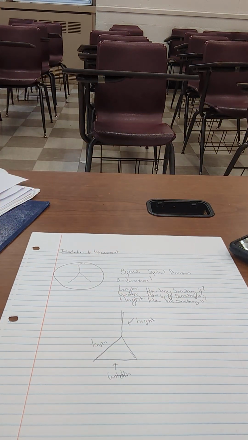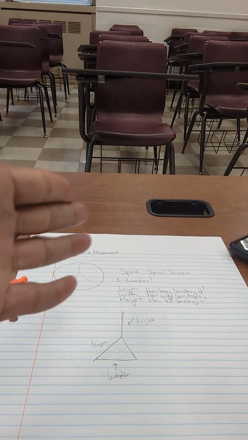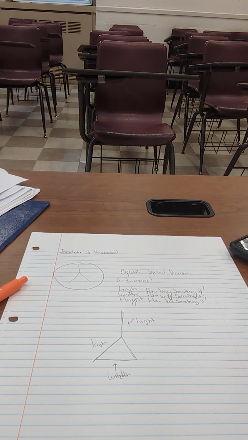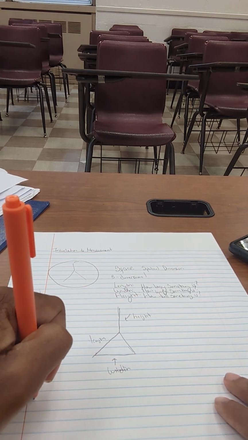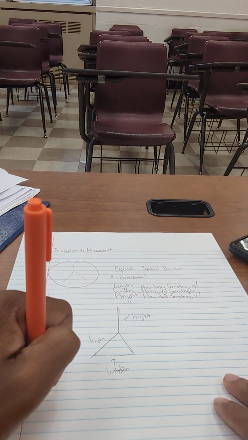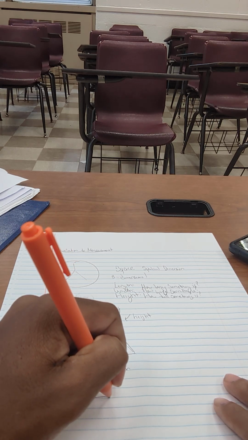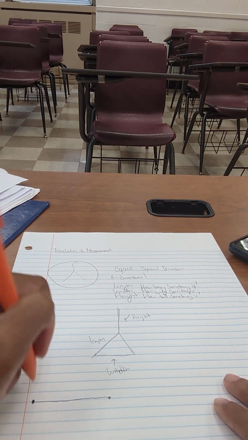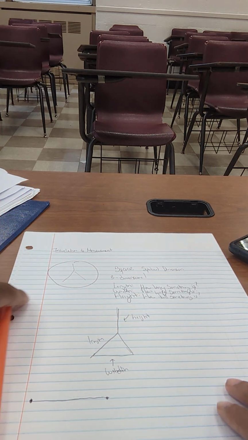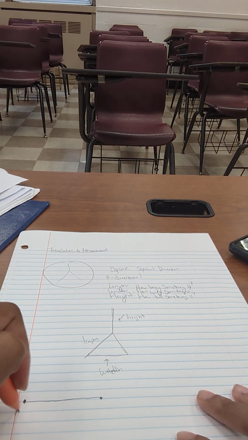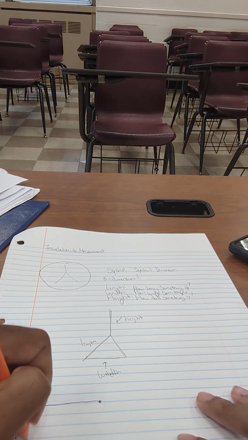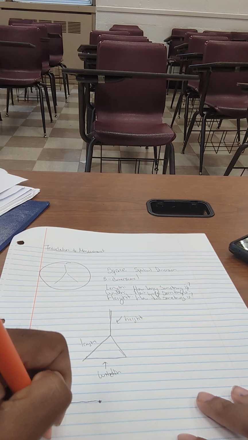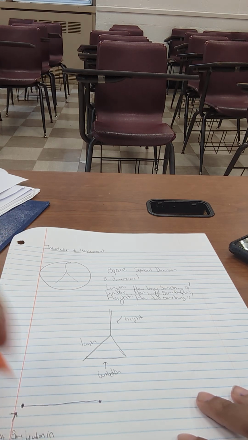Now, we can't figure that out without understanding some more geometric ideas. For example, length. We can't understand length without understanding what distance is. So, what is a point? Well, a point is some location in space. It's some place in space, right?